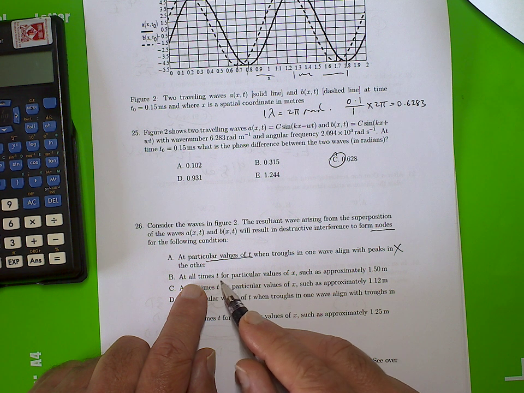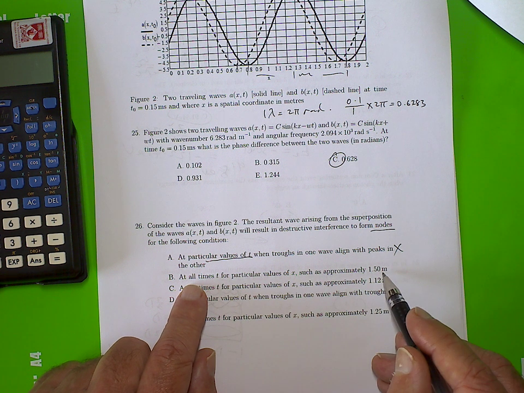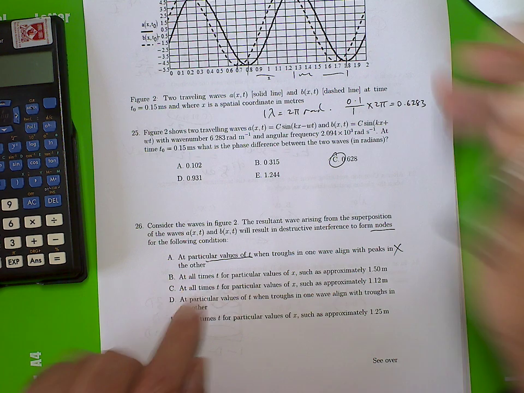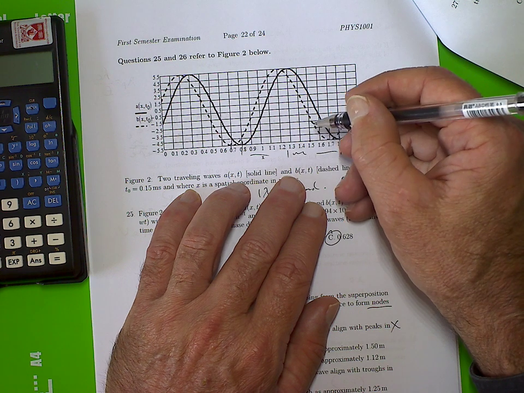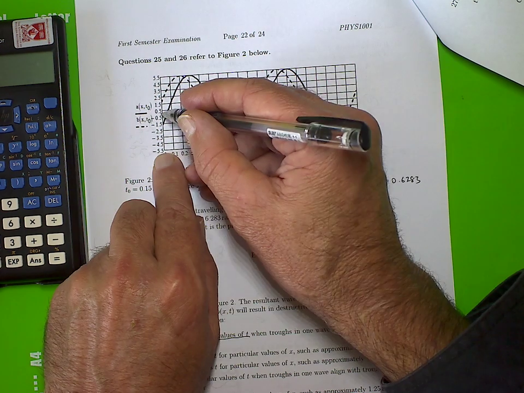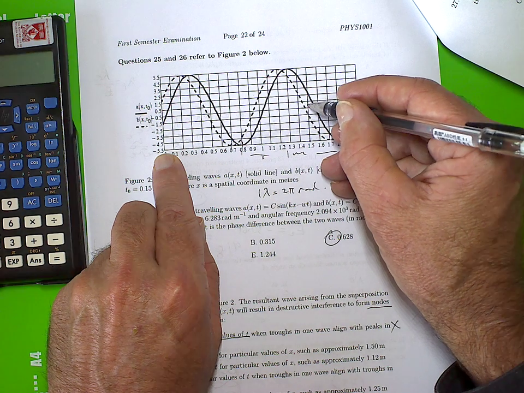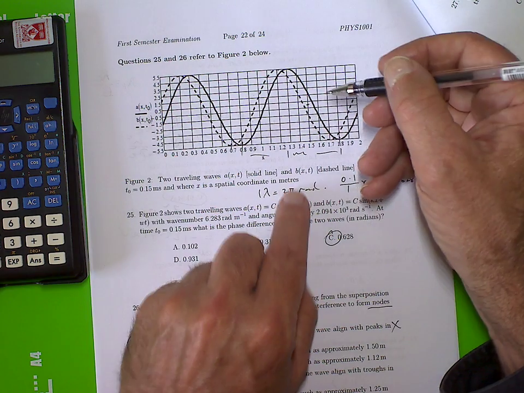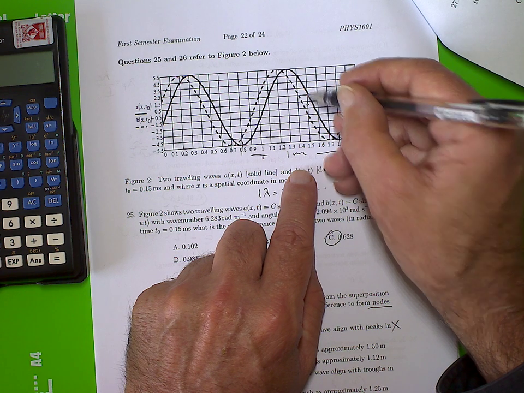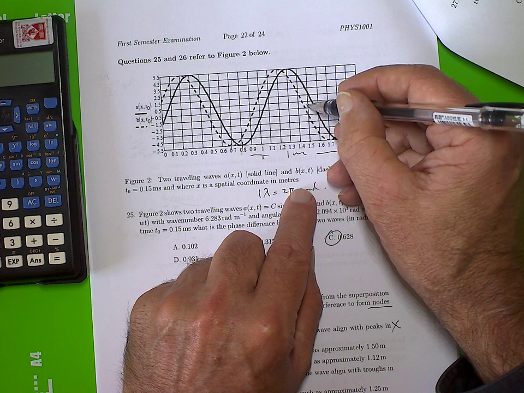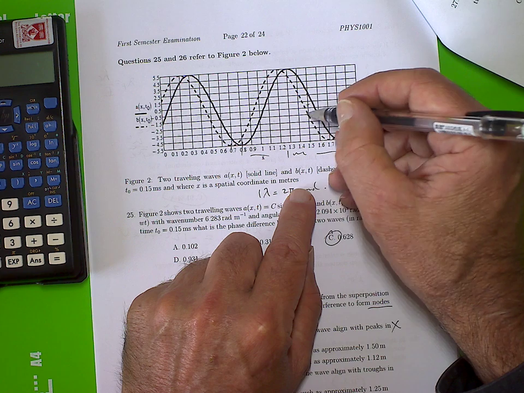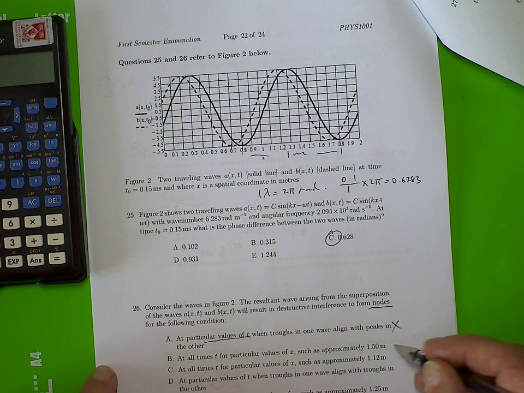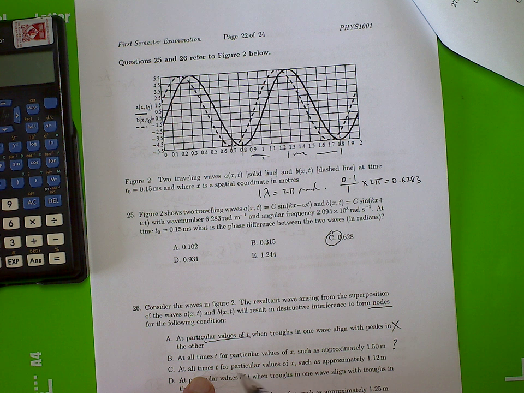At all times of t for particular values of x, such as approximately 1.5 meters, well, let's look at 1.5 meters, okay? So if we look at 1.5 meters there, we look and we see that 0 is about here. And so it does look at this stage as though A, the solid line, is about the same distance above as B, the dashed line, is below. So at this point, at least they do add up to be 0 at this instant, right? So that's a maybe.